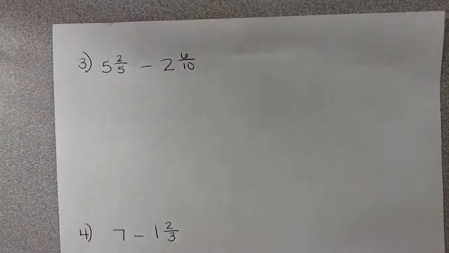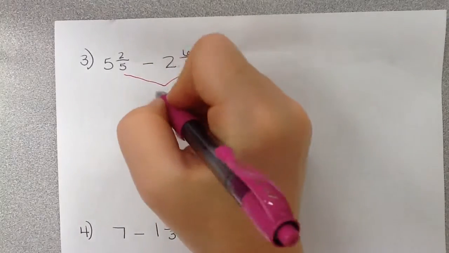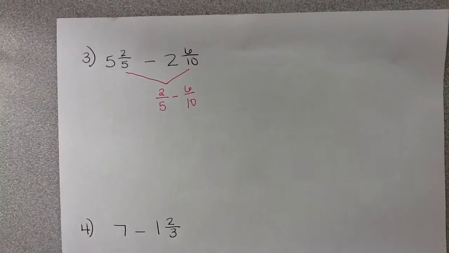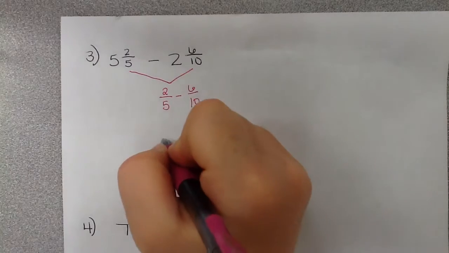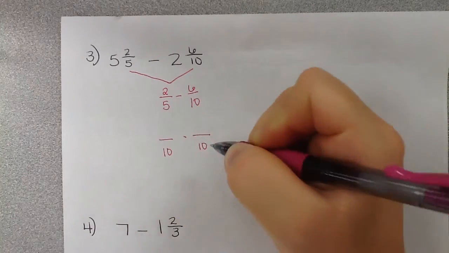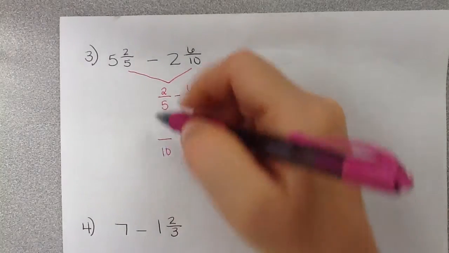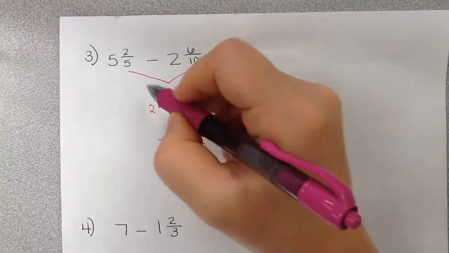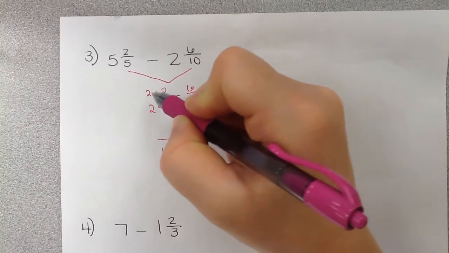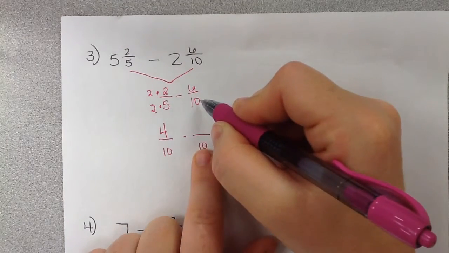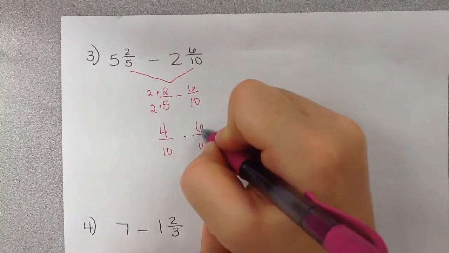Let's see how you did. When I take our fraction pieces, 2/5 minus 6/10, add or subtract? Make your shoes match. What is the match for 5 and 10? 10. 5 times what is 10? 2. What I do on bottom, I must do on top. 2 times 2 is 4. Does the 10 change? Nope, so 6 does not change.